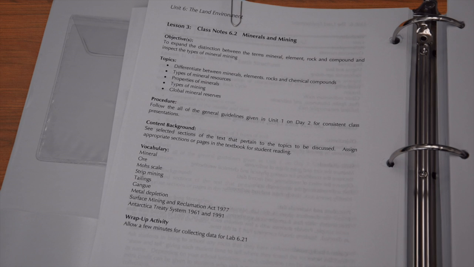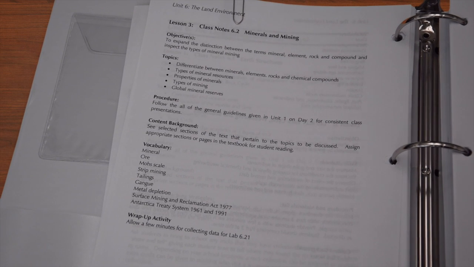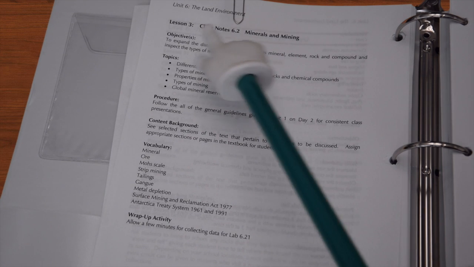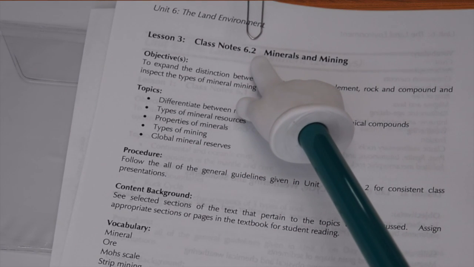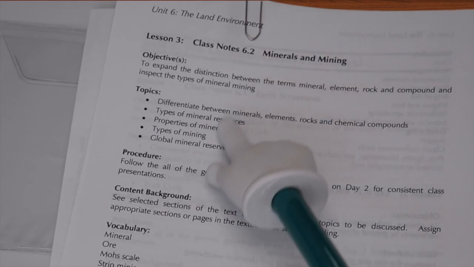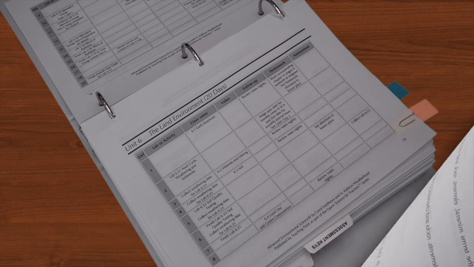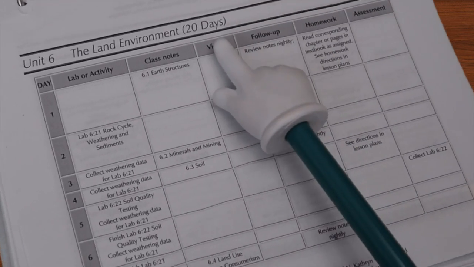Back in the Lesson Plan tab, after the pacing guide, you'll find more detailed directions for each day. So, since we're in Unit 6 and it's day 3, we'll look for Unit 6, Lesson 3. Here, it's giving you instruction for the notes and the wrap-up activity. Let's go back to the pacing guide to see what's next.